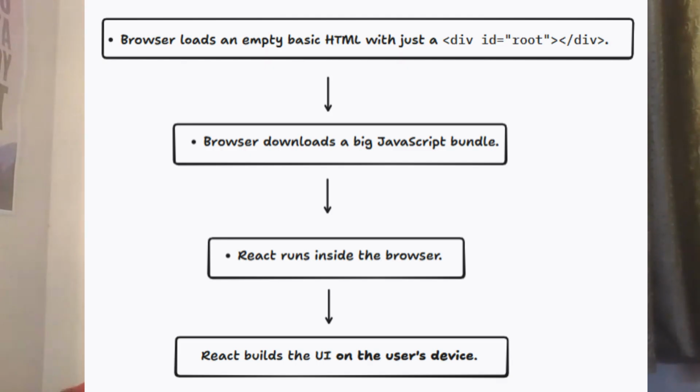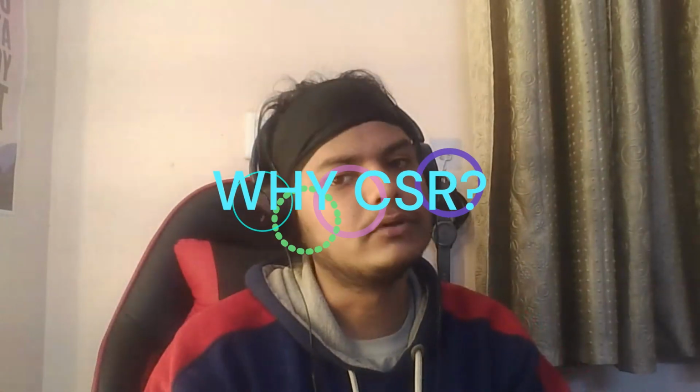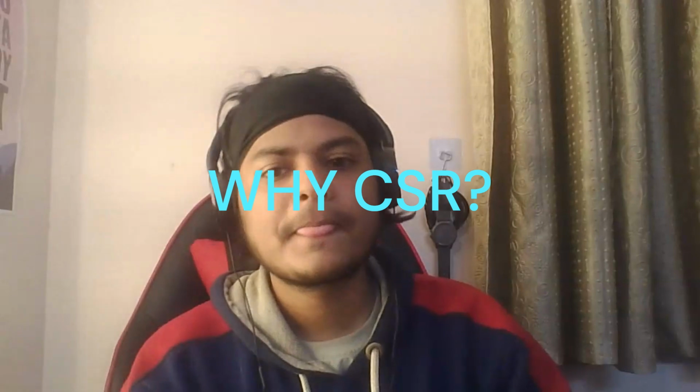React runs that entire bundle inside the browser itself. Now React builds the UI on the user's device. It means if you are running the web app on your browser, on your phone, PC, wherever, the entire UI will be built on your device. And why does React do this? Because React was initially made for building interactive UI, and it was not supposed to be SEO friendly or support server-side rendering or anything like that.